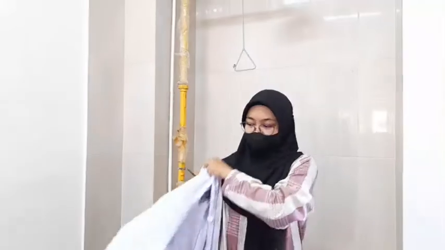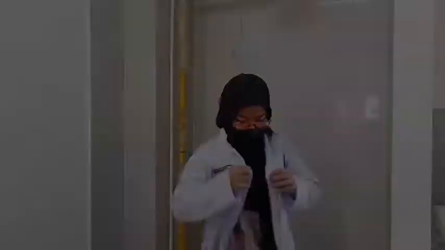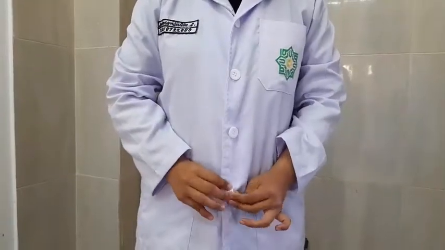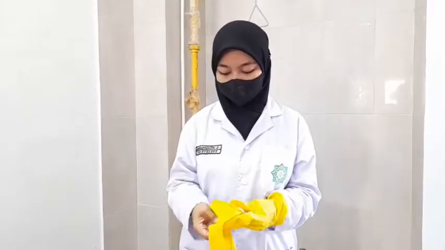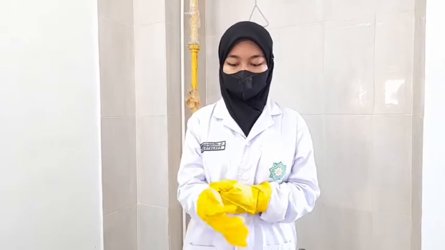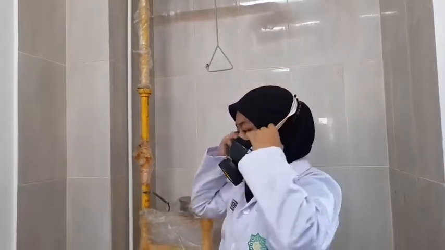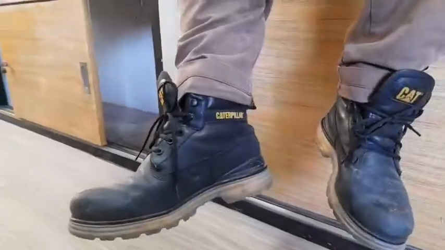Now that you are properly dressed for the lab, let's take a look at personal protective equipment for general lab work. A lab coat, goggles, gloves, a respirator mask, and safety suits are required.